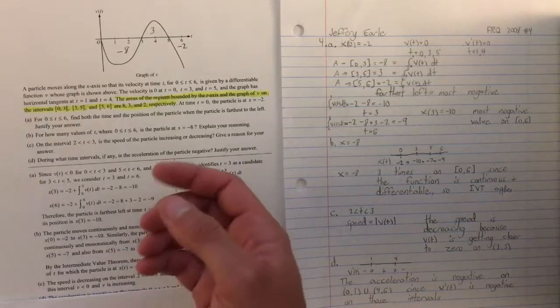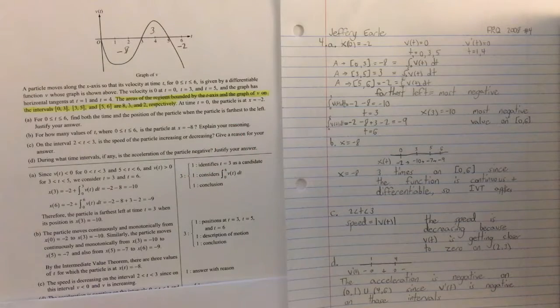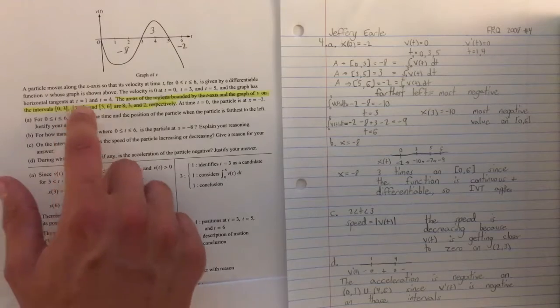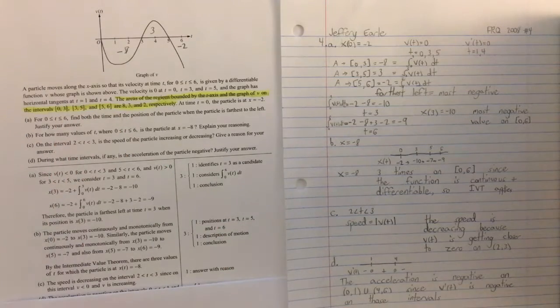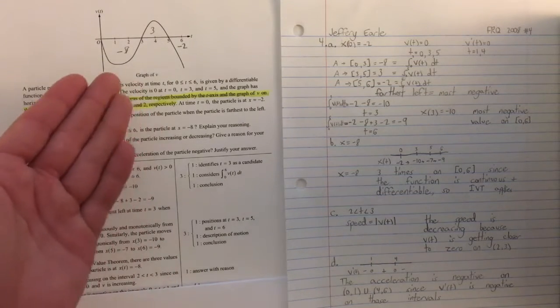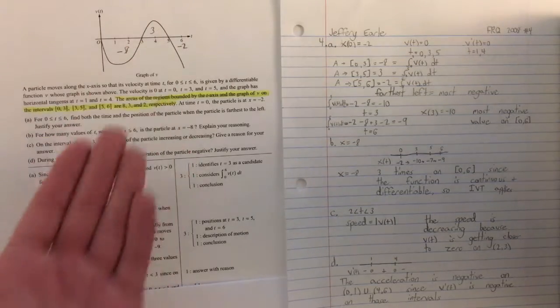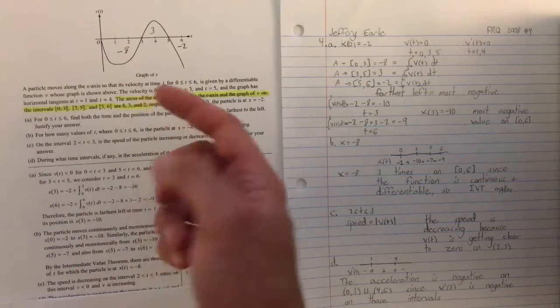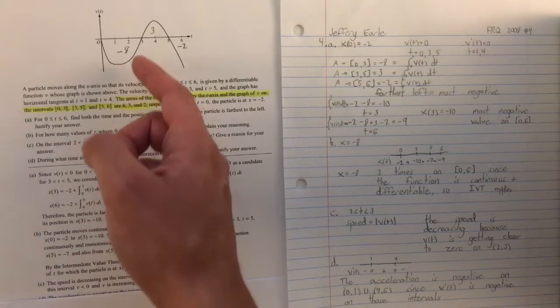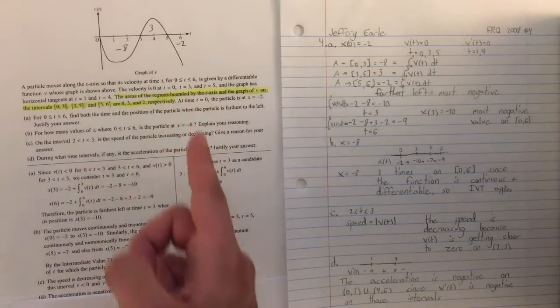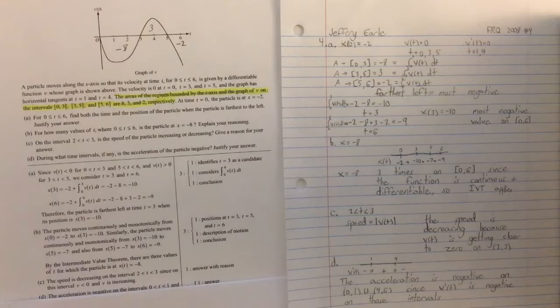Using the information provided at the beginning of the problem, we'll see that the graph has horizontal tangents at t equals 1 and t equals 4. That means that v prime of t equals 0 at 1 and 4. And if we just look at this graph, v prime of t is going to be the slope of v of t. And so we see after this critical point, we're going to have a positive. After this critical point right here, we're going to have a negative. And on the other side over here, we'll have a negative as well.